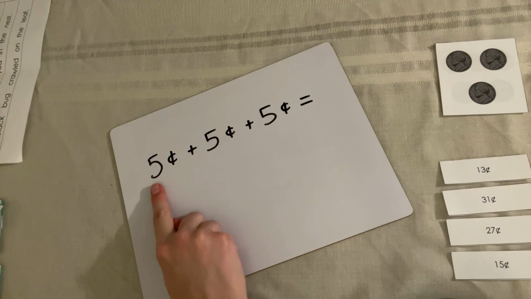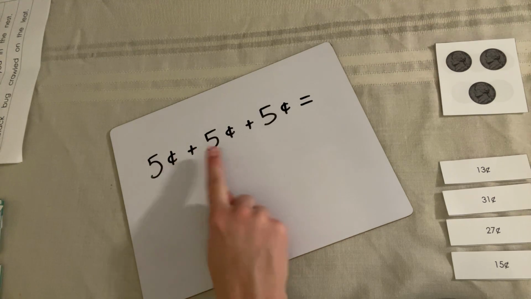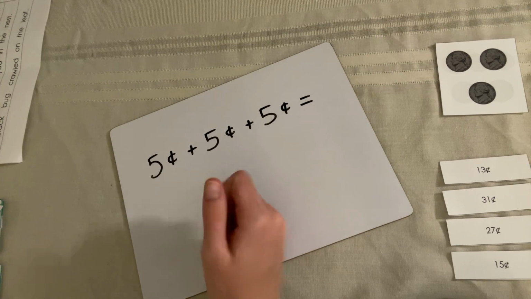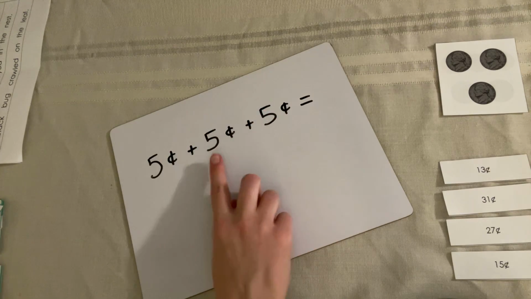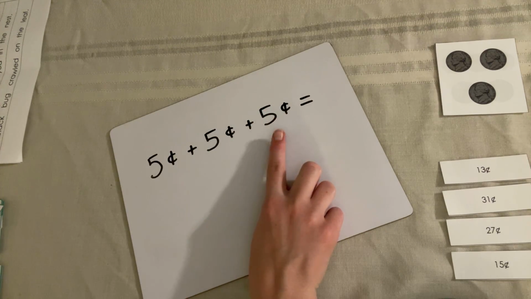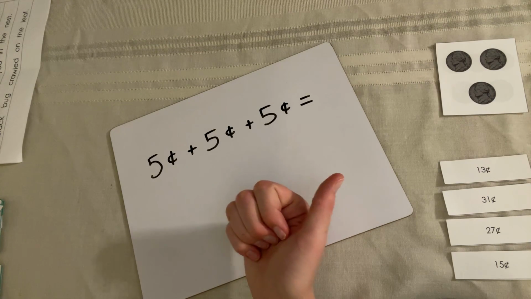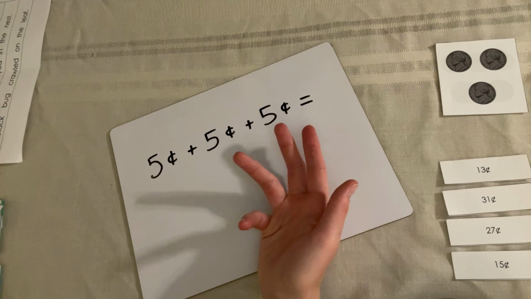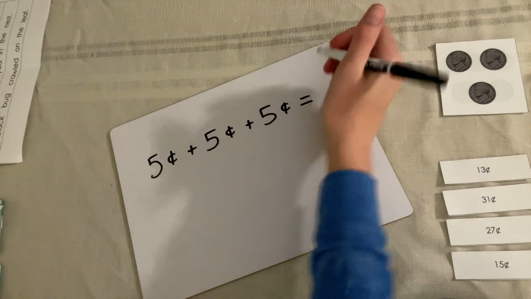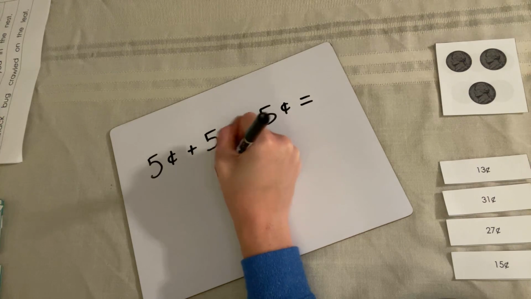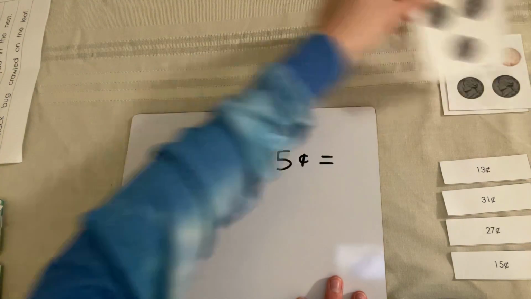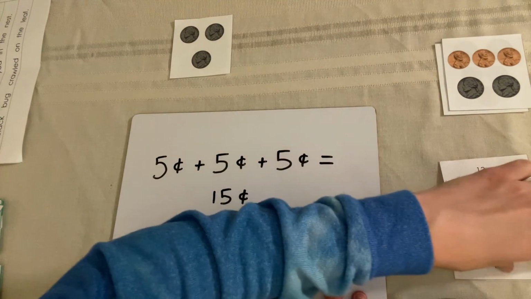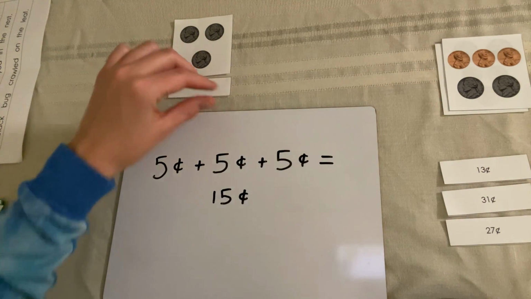So you can start at 5, put 5 in your head, and count up 5 more. 6, 7, 8, 9, 10. Now keep 10 in your head and count up 5 more. 11, 12, 13, 14, 15. 5 cents plus 5 cents plus 5 cents equals 15 cents. This is 15 cents.